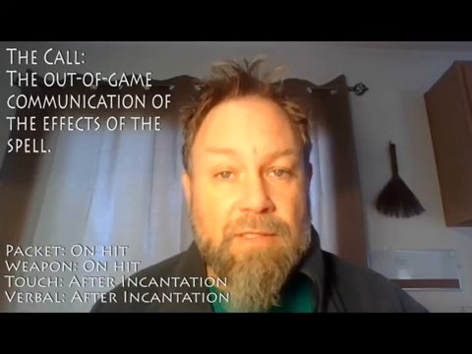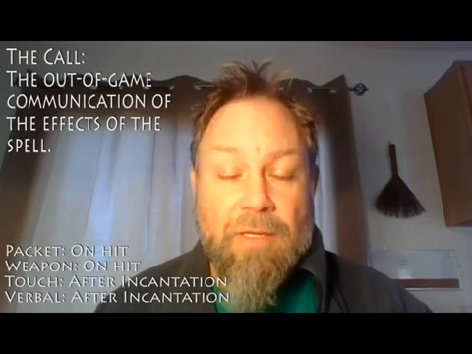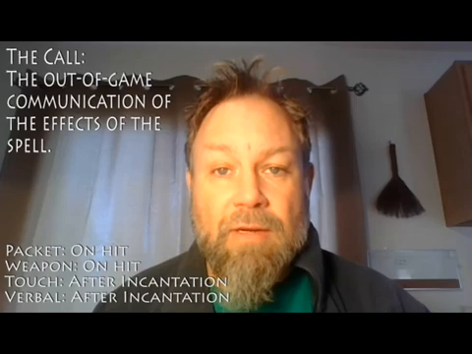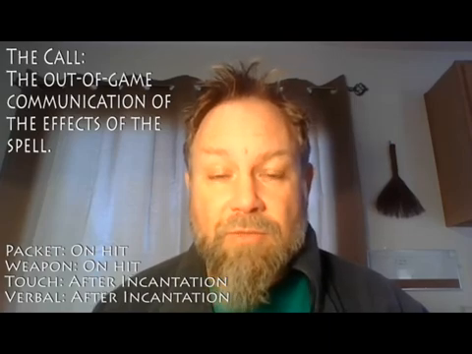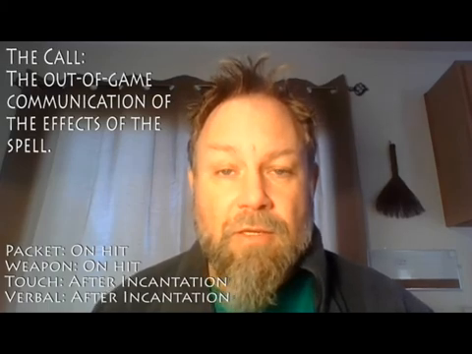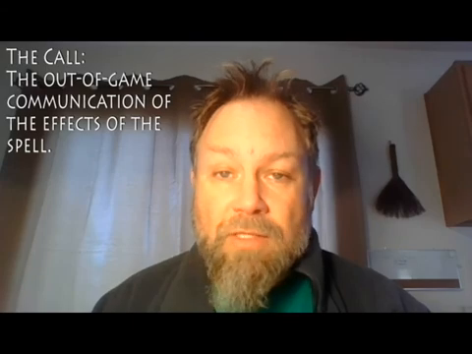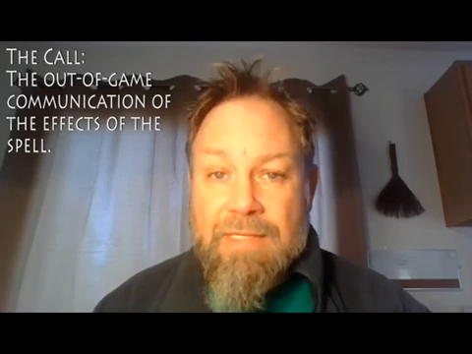For weapon delivery, same thing. As the weapon hits them, you make the call. For touch spell, you call it out after the incantation. And for verbal, as we just said, you make the call immediately after completing the incantation. Again, the call is entirely out of game. Although it gives the information about what just happened, it isn't an in-game thing.